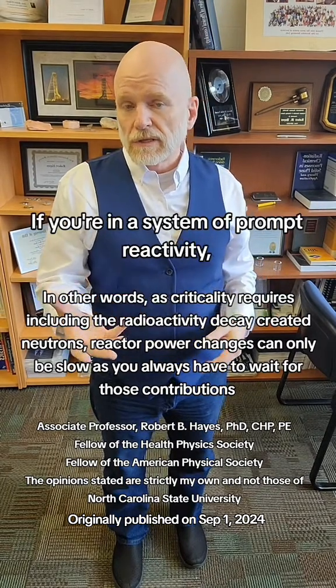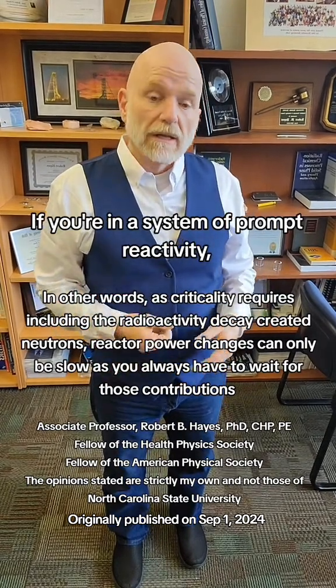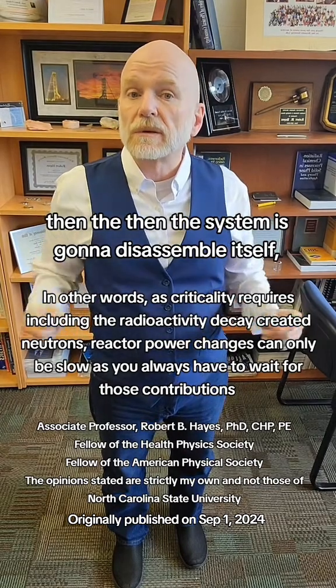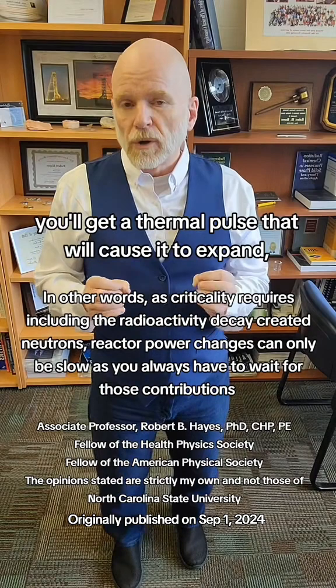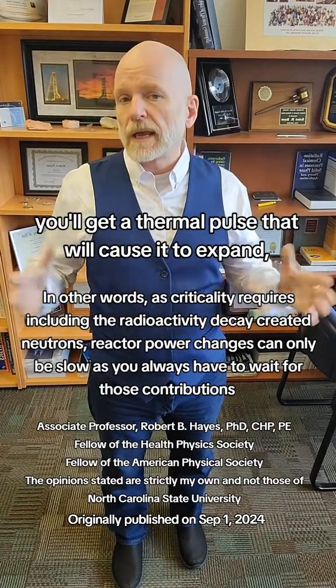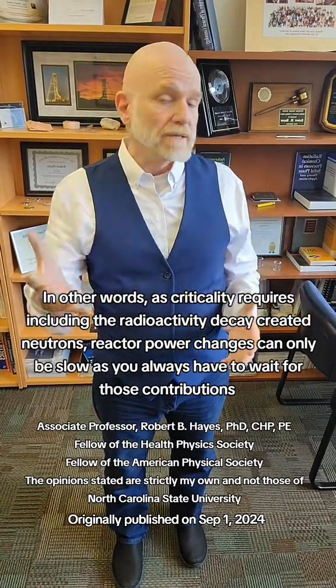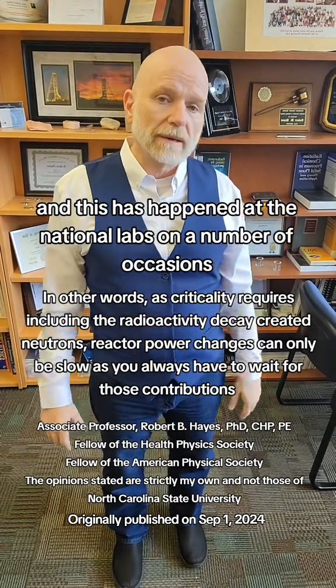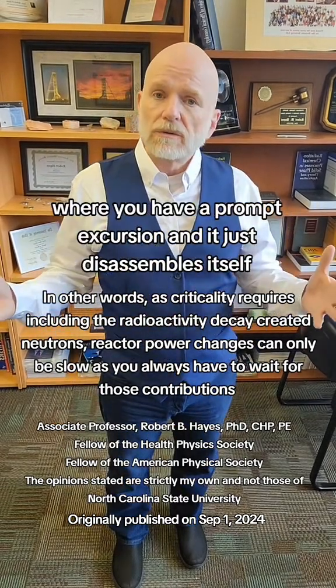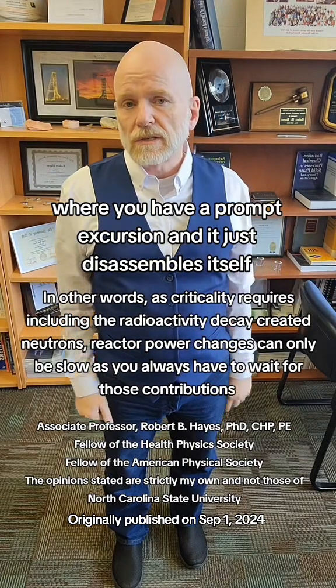If you're in a system of prompt reactivity, then the system is going to disassemble itself. That's what always happens. You'll get a thermal pulse that will cause it to expand, and it will disassemble itself. Basically, disassembly in a critical system, and this has happened at the national labs on a number of occasions where you have a prompt excursion and it just disassembles itself.